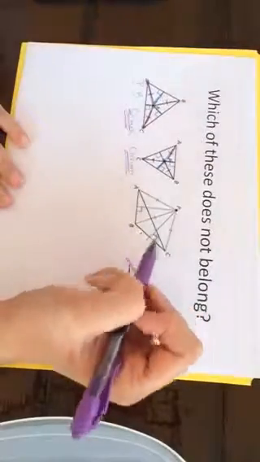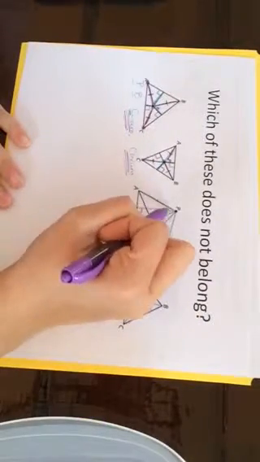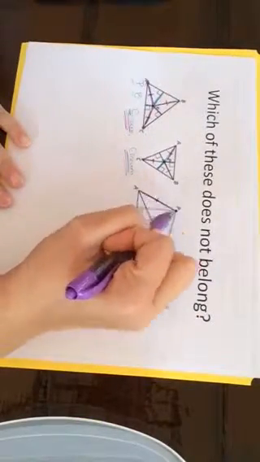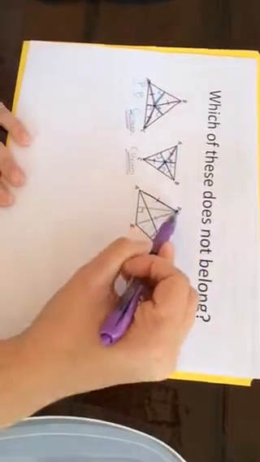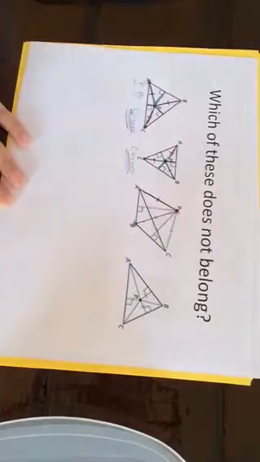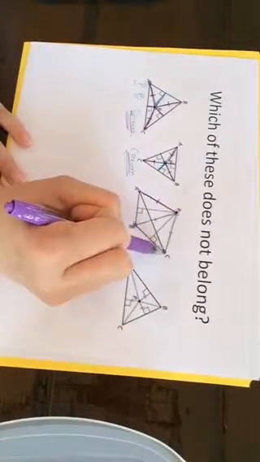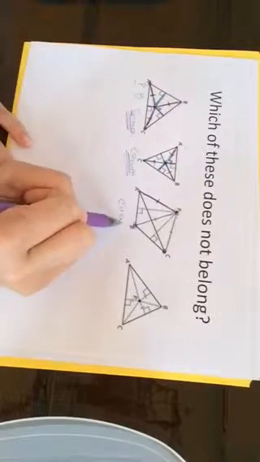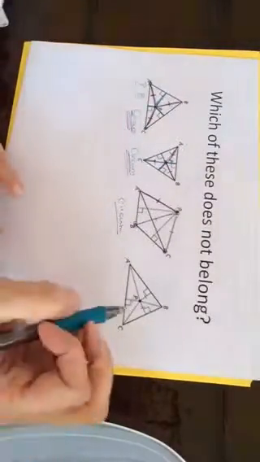Okay? Even here, the lines that are being congruent are showing from this point P, even though it is outside of the triangle, is being equidistant to this vertex, equidistant to that vertex, and equidistant to that vertex. So that's showing me the circumcenter again. Okay, so it must be this last one that does not fit, does not belong.